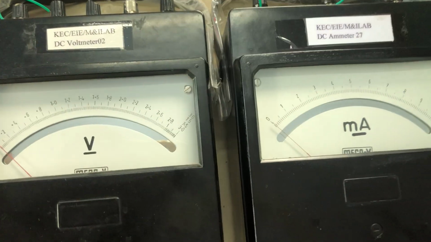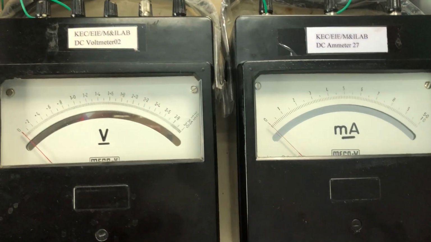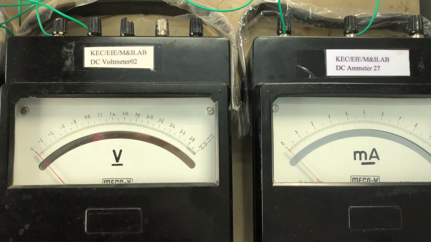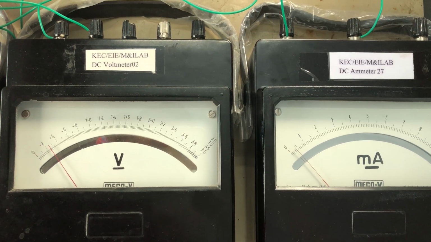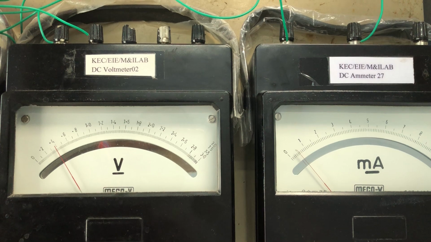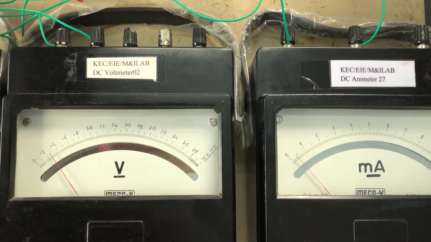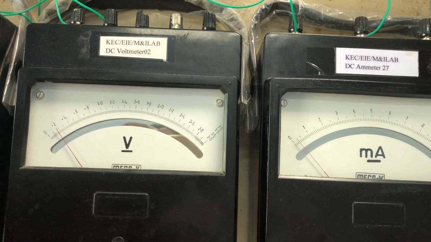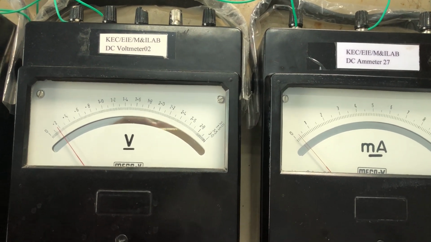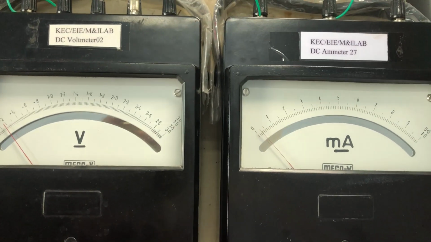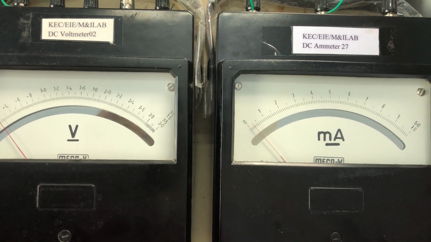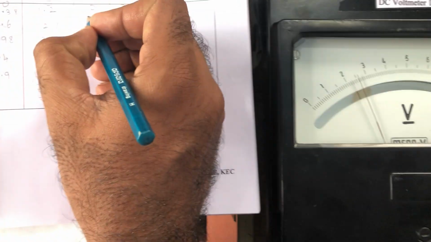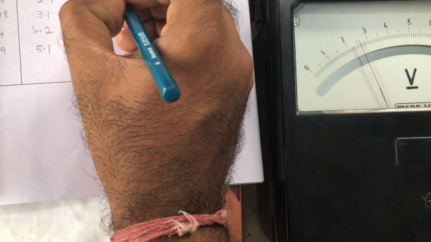Now I am increasing some volts. I will keep it as 0.2. Here it is 1.9 and the current is 0.2. 1.9, current 0.2.